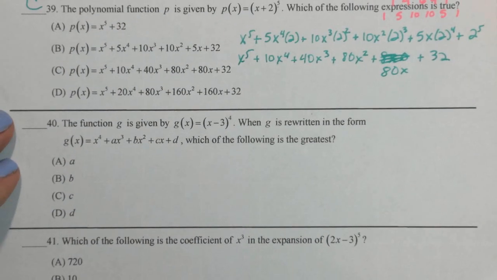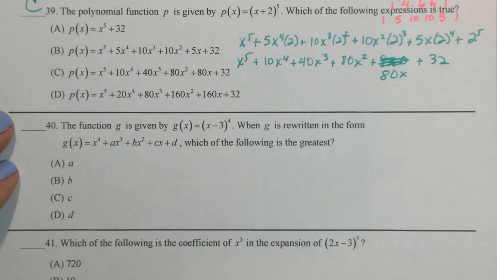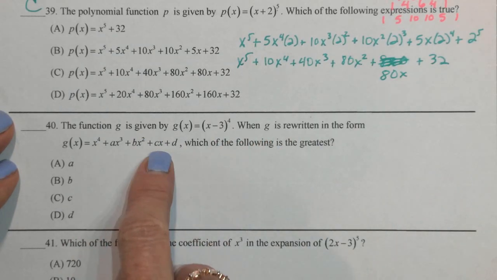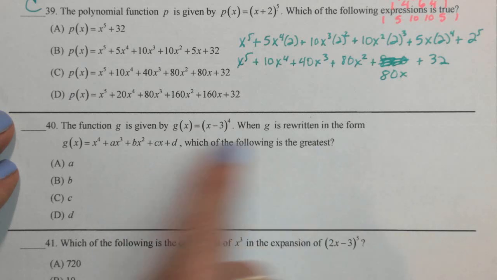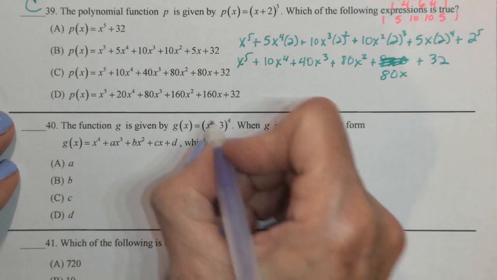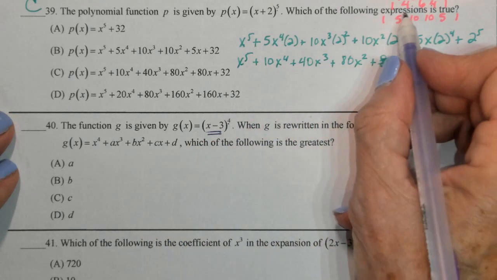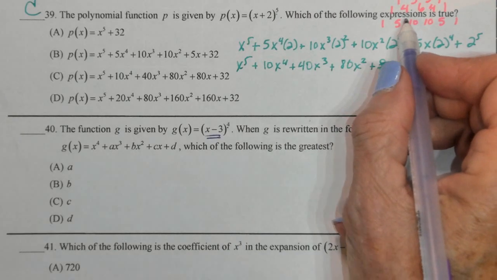Alrighty, number 40. G is given by this. When G is rewritten in this form, which of the following is the greatest? A, B, C, or D? So we are going to expand this thing. We're going to go to the fourth row. I've already done that up here, so I'm doing that.